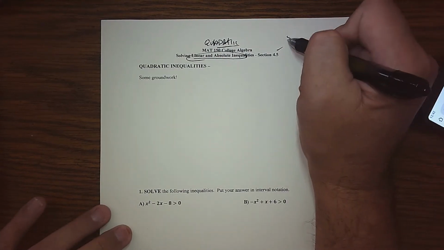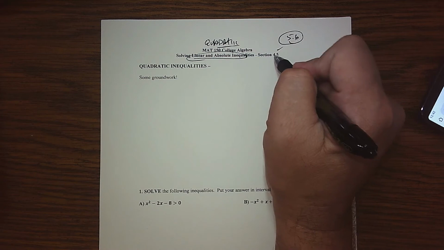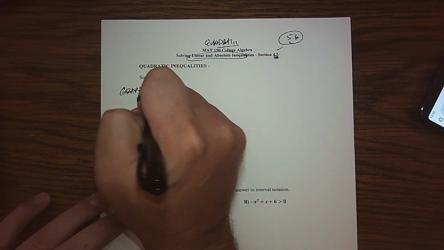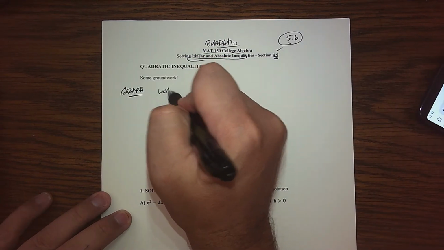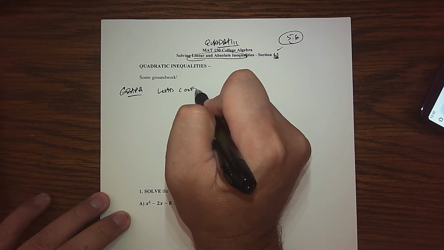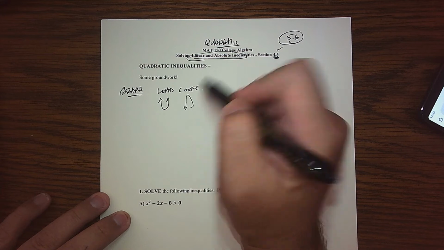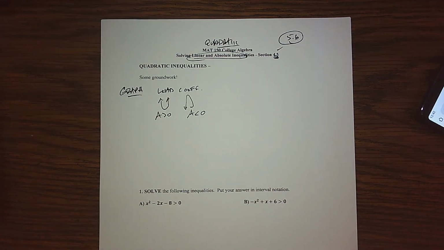Again, I want to remind you that you can still use everything we learned in 5.6 to solve all these inequalities. So set them equal to 0, test your intervals. However, what happens in 4.5 might be a little faster, because we're going to take advantage of the behavior of the graph. We know right away, just by looking at the lead coefficient, if our parabola is going to be opening up or opening down. Right here, the lead coefficient is positive. Here, the lead coefficient is negative.